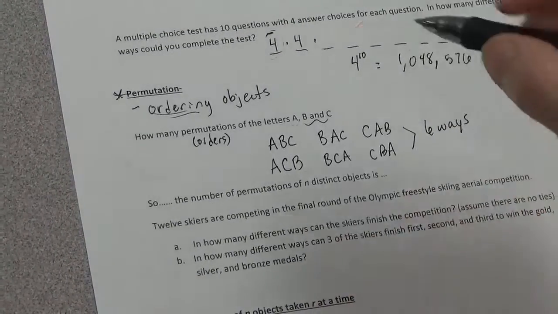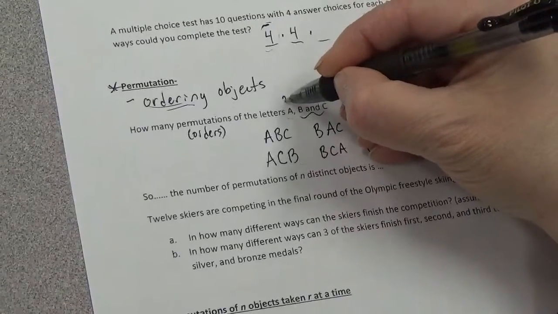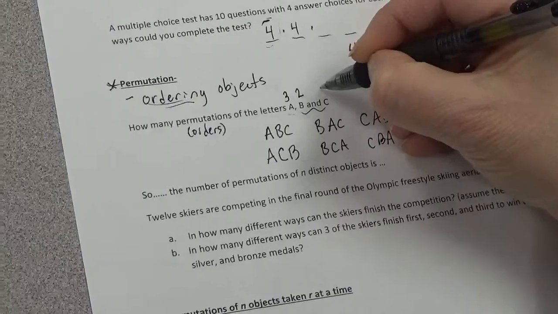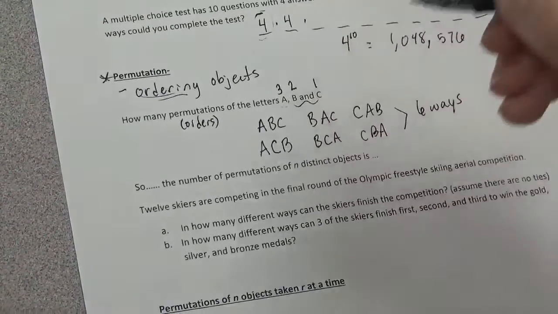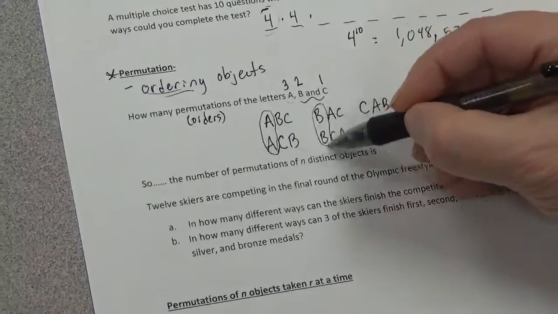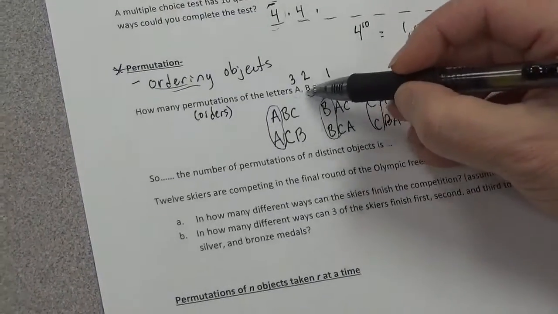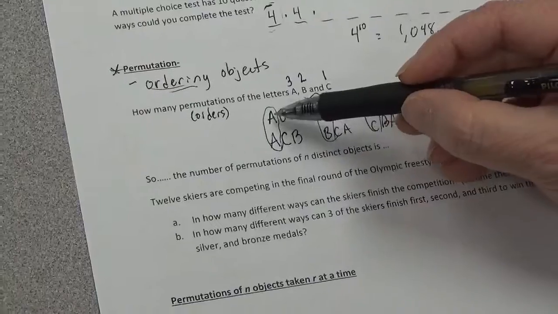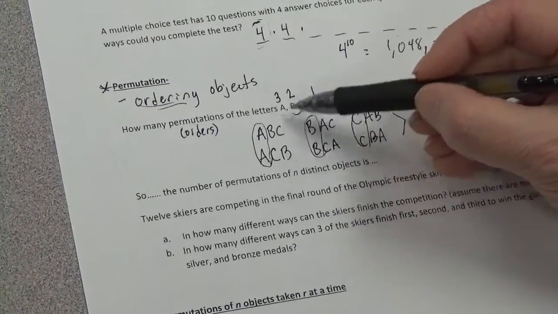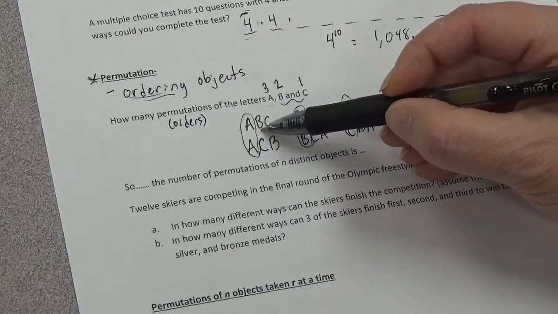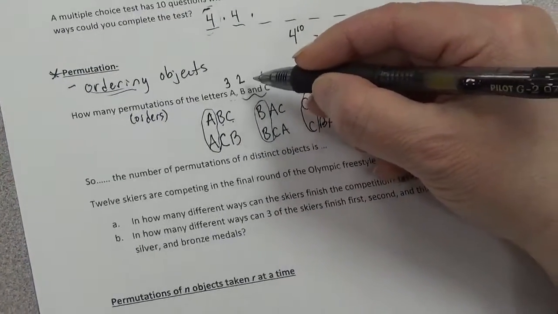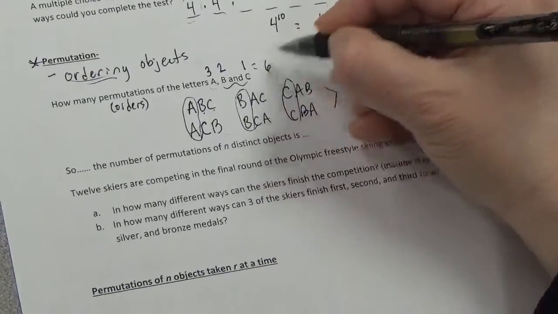So what we have is 3 ways to put the first letter, 2 ways to put the second letter, and 1 way to put the last letter. So for instance, my first letter could have been A, B, or C, because I had 3 to choose from. But once I picked 1 letter first, then I only had 2 to choose from for the second spot. And then once I picked the second spot, I only had 1 to choose from. So it's 3 times 2 times 1, which is 6.